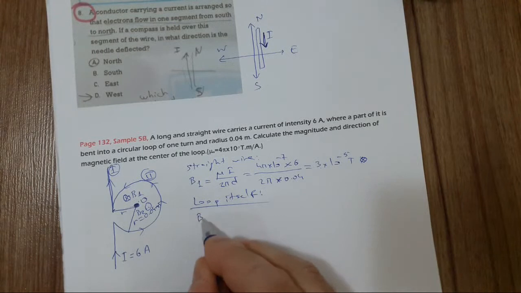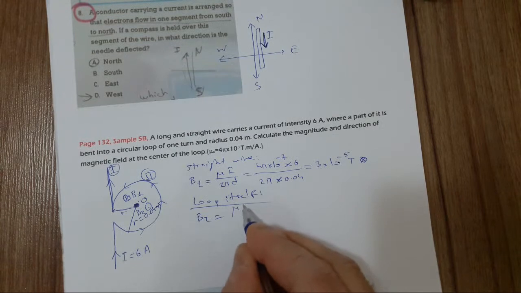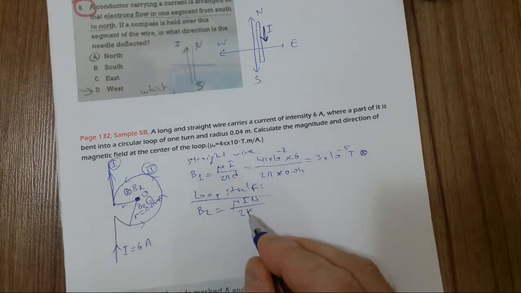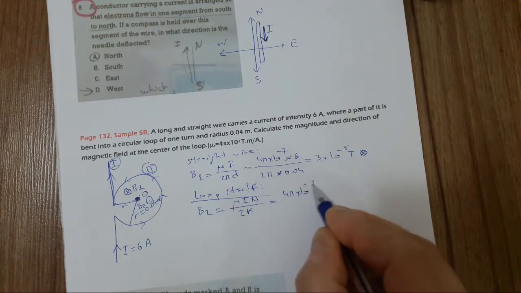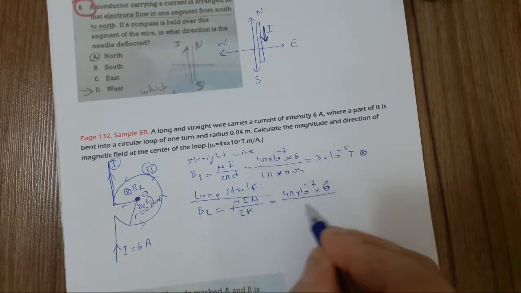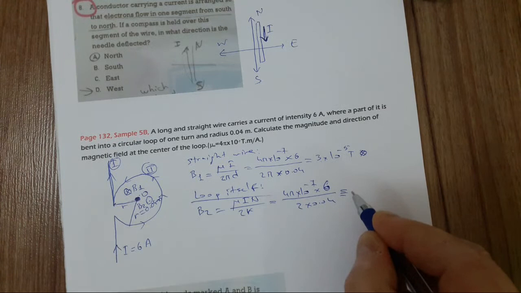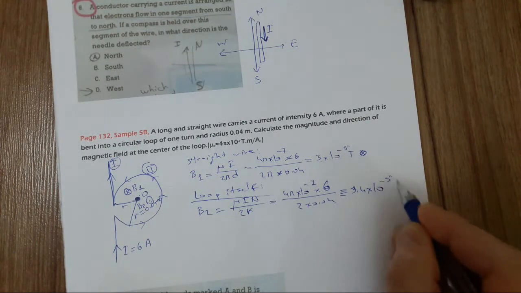And I'm going to calculate this B2, which is the magnetic field because of the loop. For finding the magnitude of the magnetic field, B equals mu times I times N over 2R. So mu is 4 pi times 10 to the power of negative 7, multiplied by I, which is 6 ampere, divided by 2 times 0.04. If we use the calculator, it is 9.4 times 10 to the power of negative 5 Tesla, which is the output.